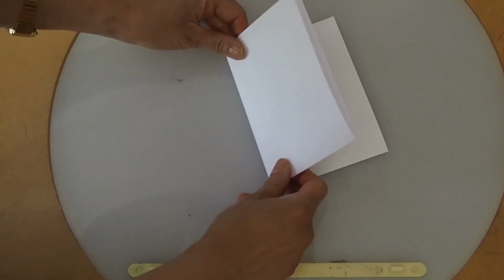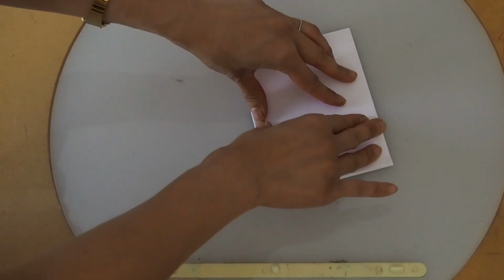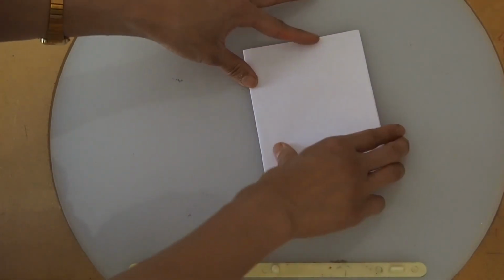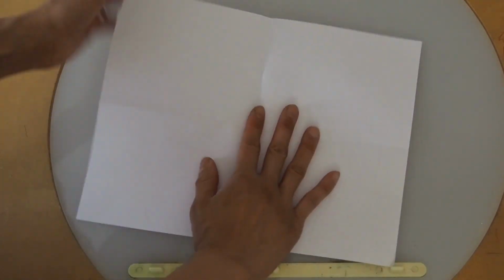And then we're going to match it and fold it the other way with these other corners here matching. And then again, press from the middle and out, okay? And when we unfold this, what we'll see now is our piece of paper has been divided into quarters. Okay, so I've got 1, 2, 3, 4 sections I'm going to work with.